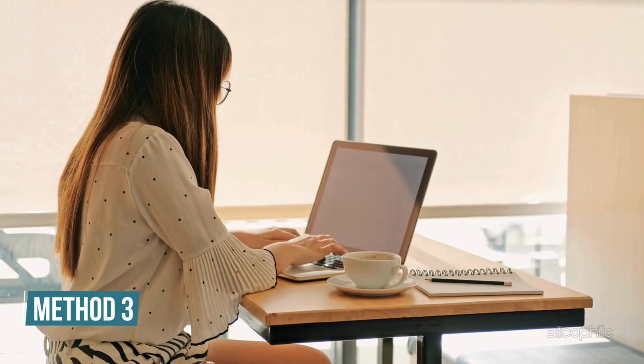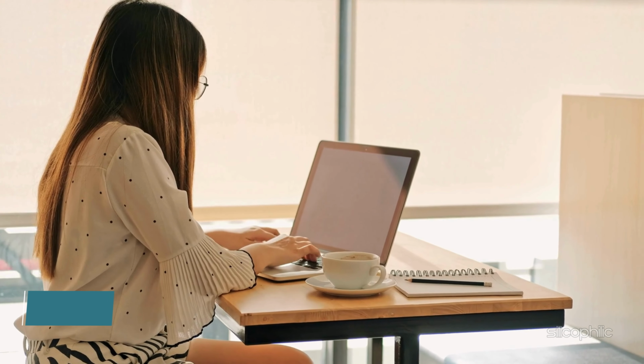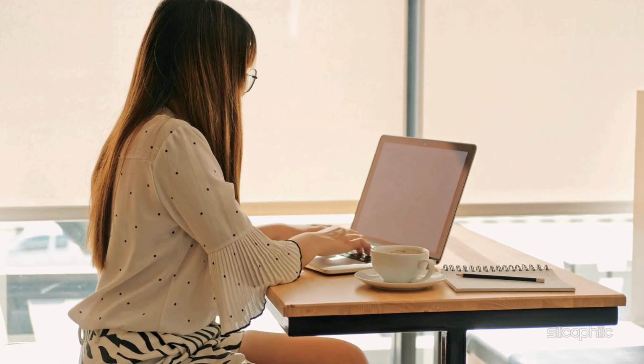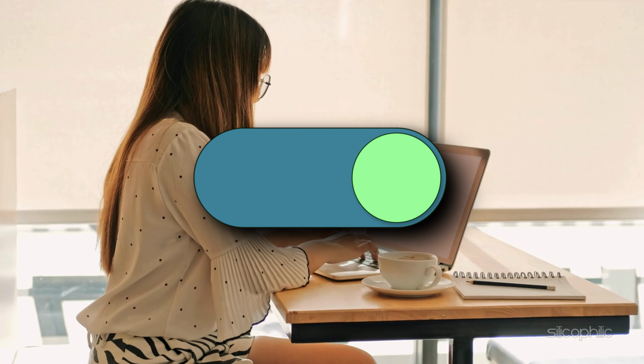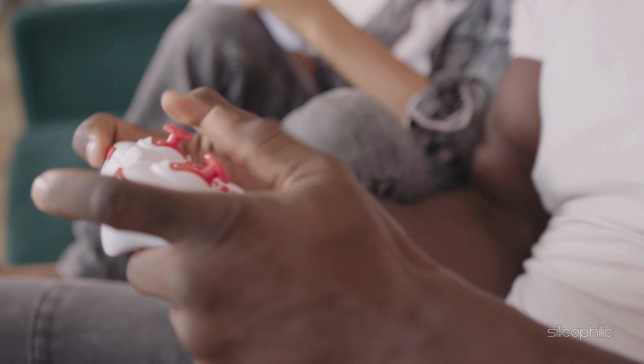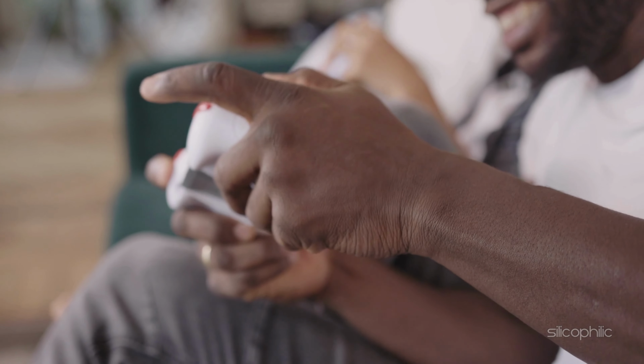Method 3. Change USB hub power option. Changing the USB hub power option ensures that your computer doesn't automatically turn off the device to save power, which can sometimes cause connectivity issues. Now here is how to change the power option.